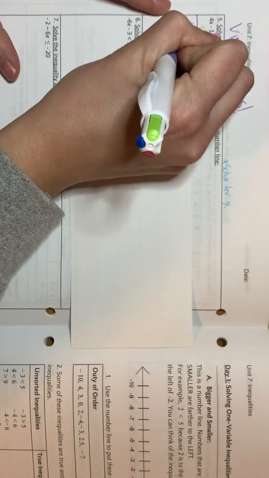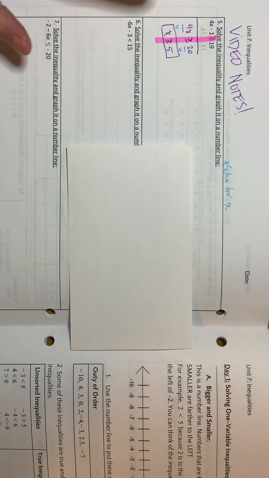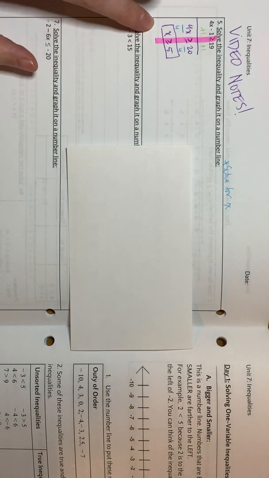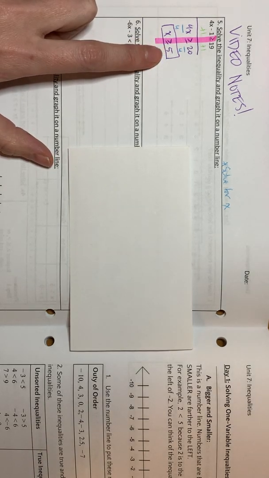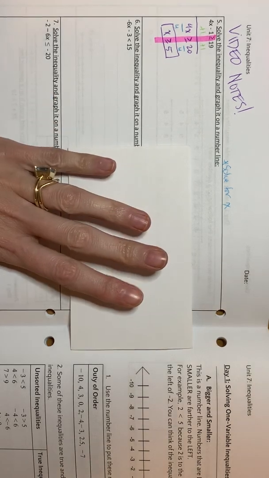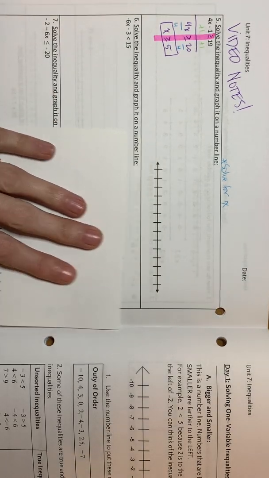So same thing, right? Back to purple. So I have x is greater than or equal to the number 5. Okay, great. So this is my solution. Within this is so many solutions. This is just the smallest possible one. So now I'm gonna graph it.